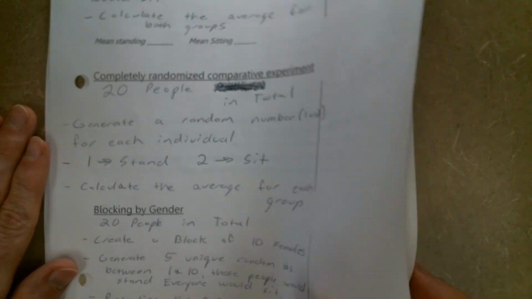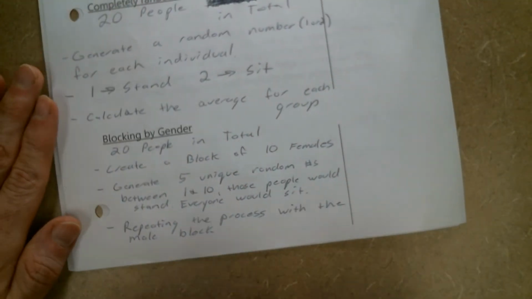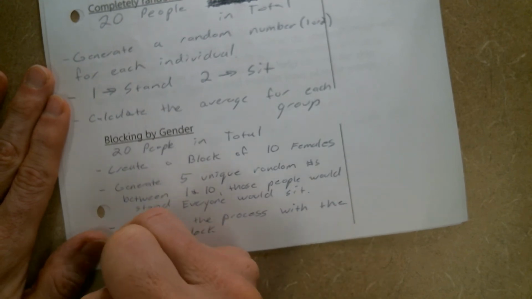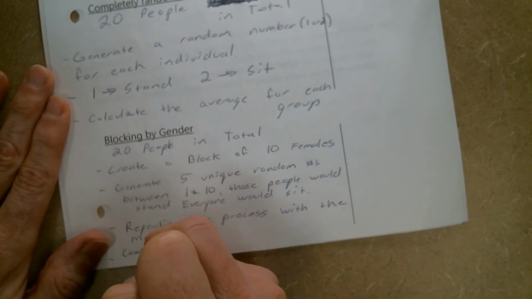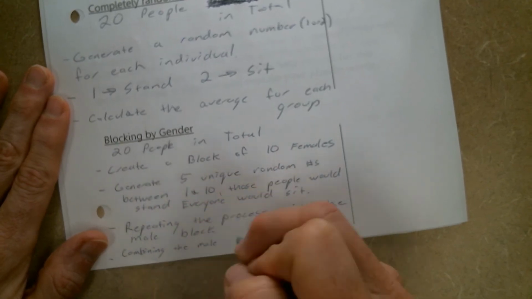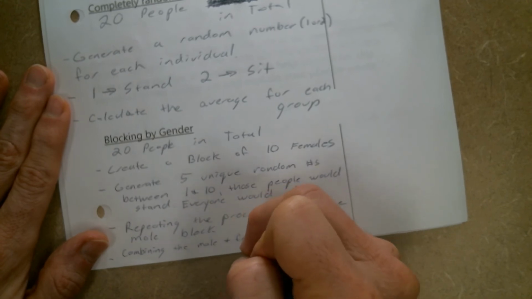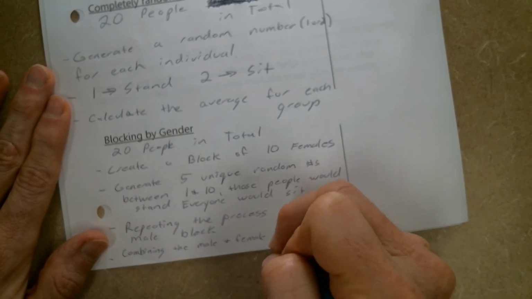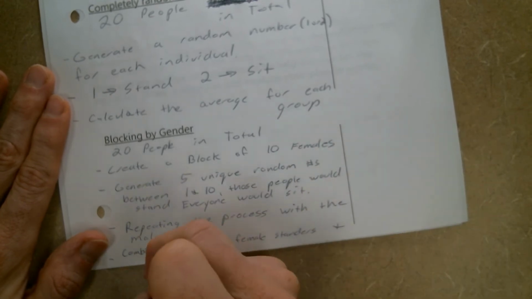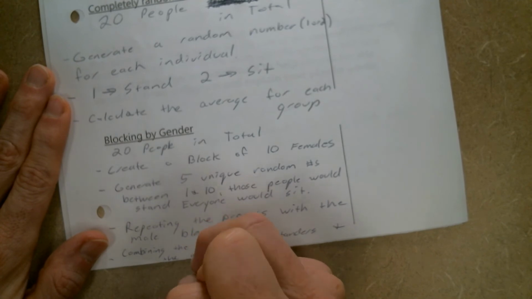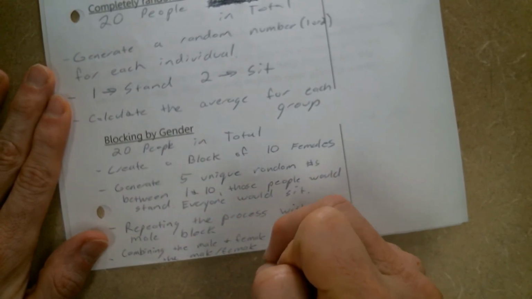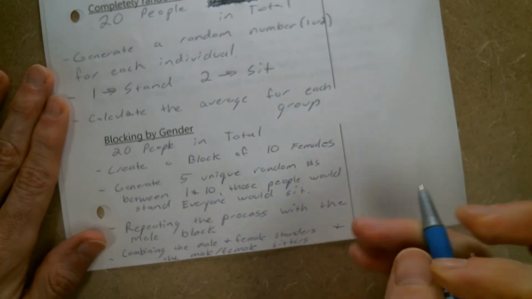Then, at the end, we're combining the male and female standers and the male and female sitters to calculate the averages.